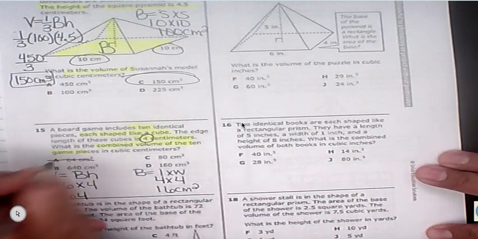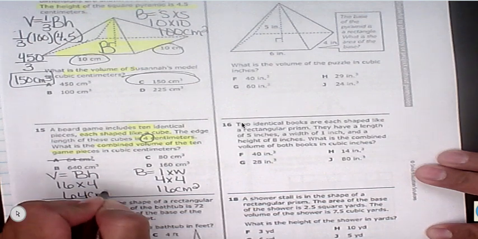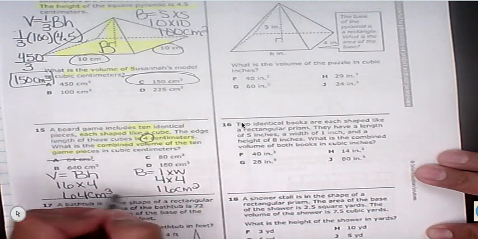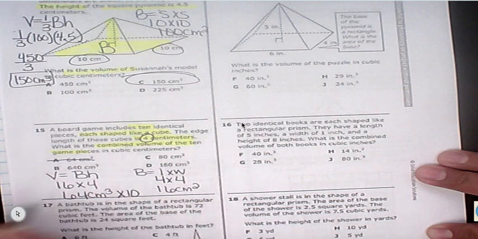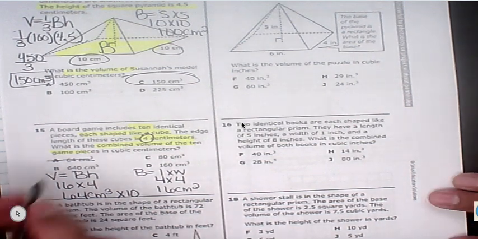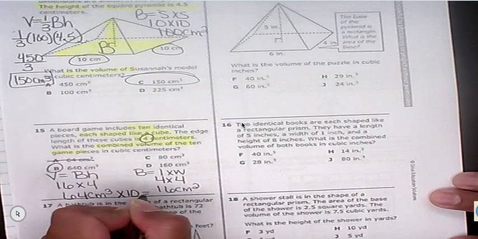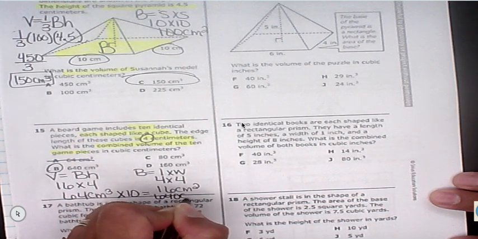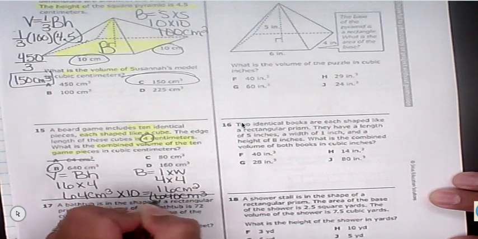But this is your distractor. The question wants the volume of all 10 pieces, so we still need to multiply this times 10. So 64 times 10, you get 640 centimeters cubed in total of volume for all 10.